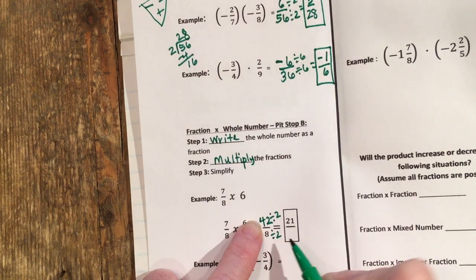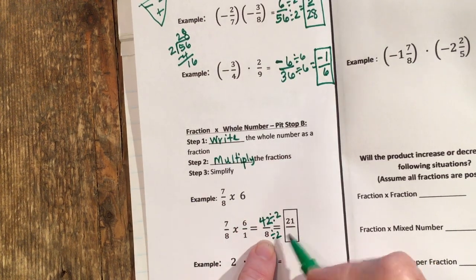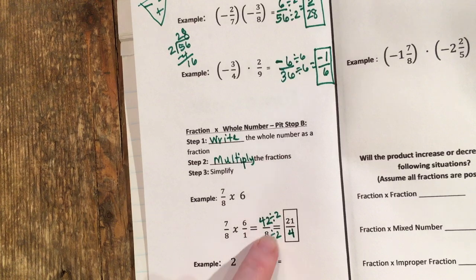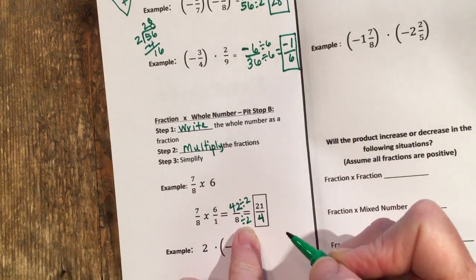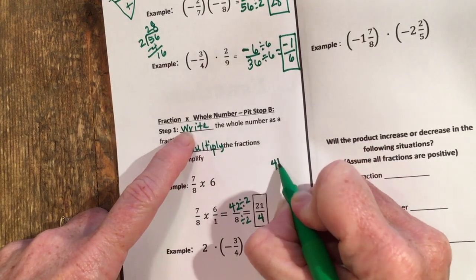These are both divisible by 2. We've already done the top for me. 42 divided by 2 is 21. 8 divided by 2 is 4. Alright, so 21 over 4. That's still improper though, so if I want to go ahead and change that to a mixed number, I need to tie both, top in, bottom out.